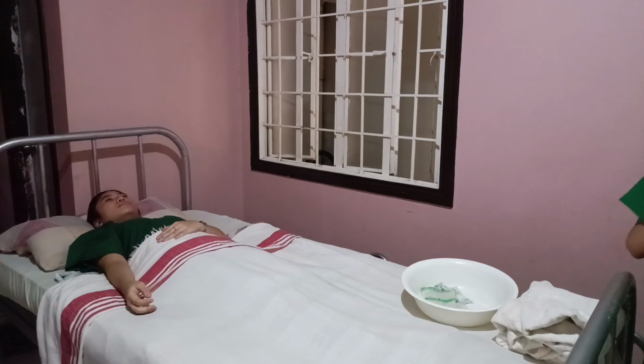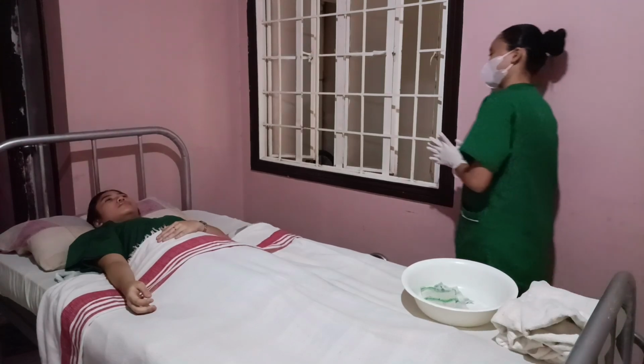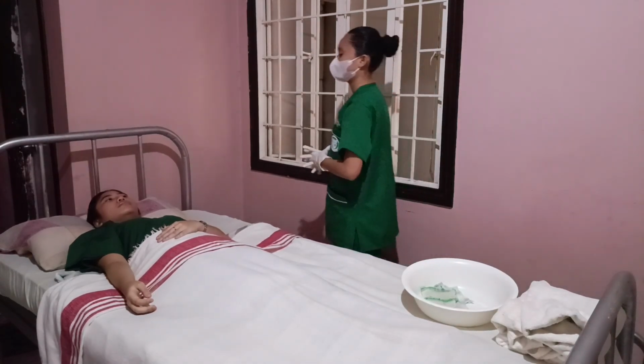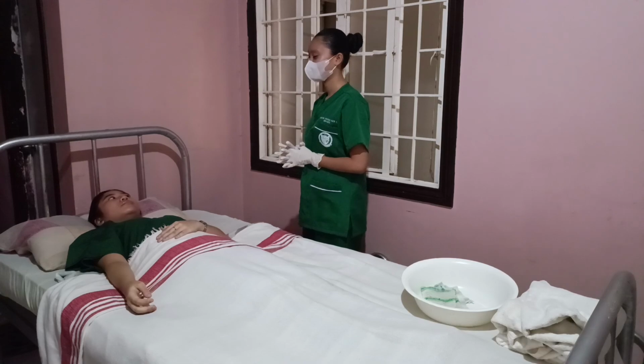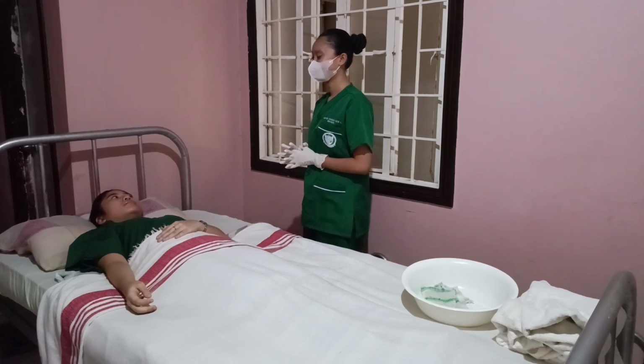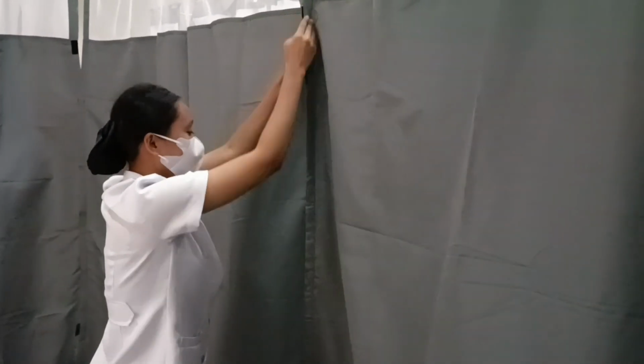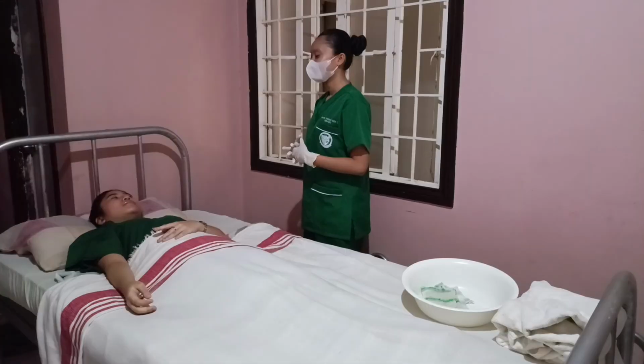To perform this, first we have to introduce ourselves and verify the client's identity. We have to explain the procedure of the bath, and we also have to discuss with the patient what their preferences are during the bath. We also have to observe the appropriate infection prevention procedures. We also have to provide for the client's privacy, prepare the client and the environment, and invite the family member or significant other to participate.